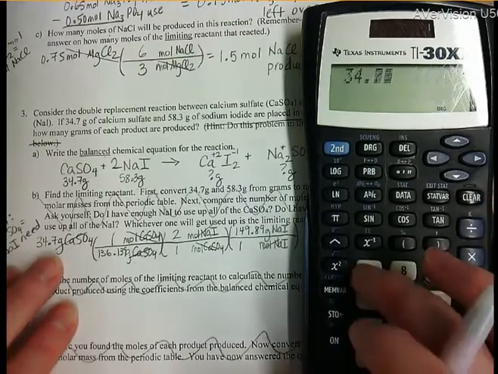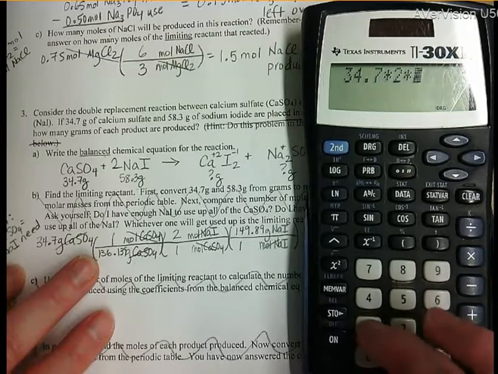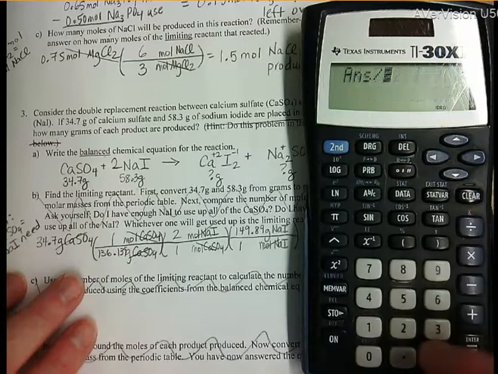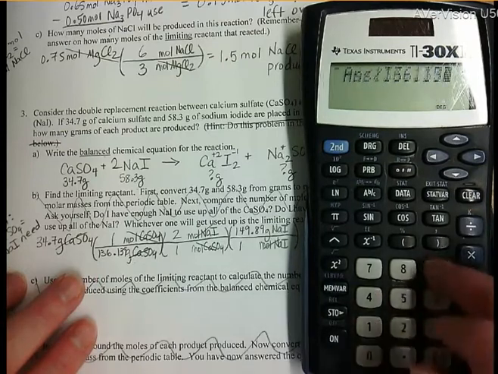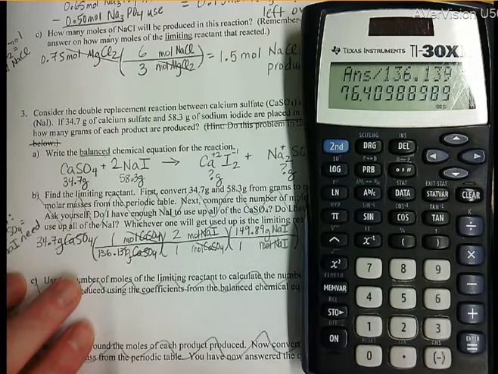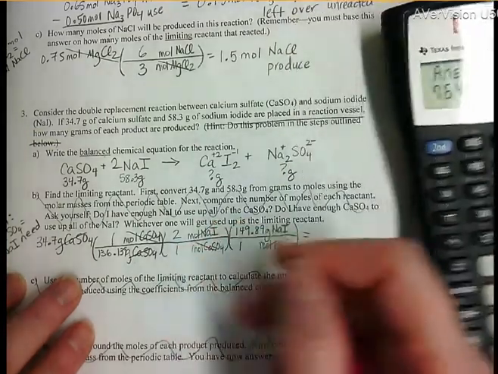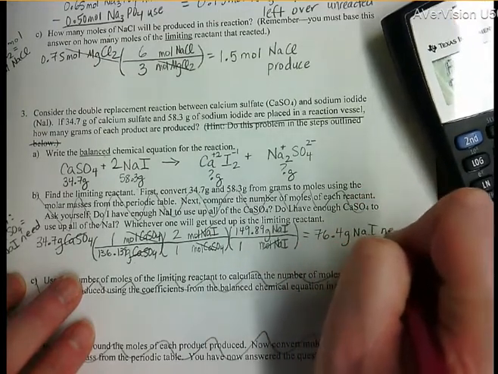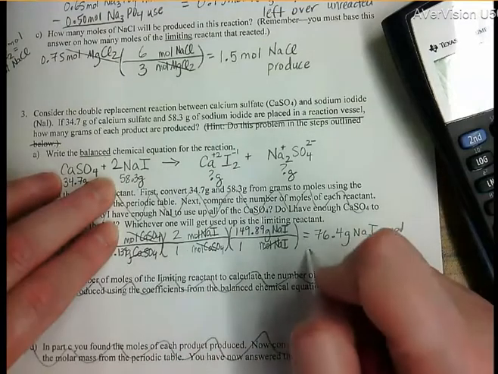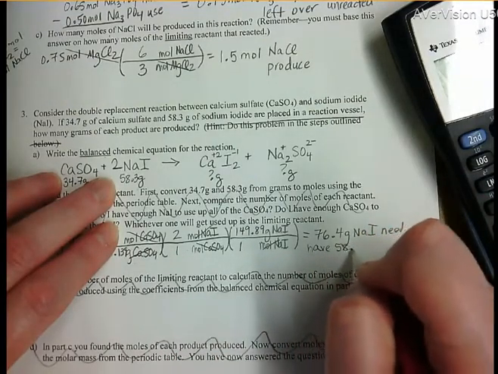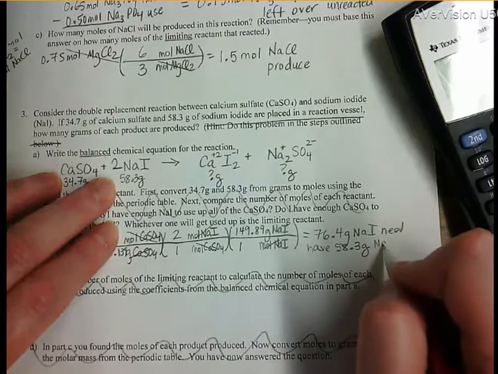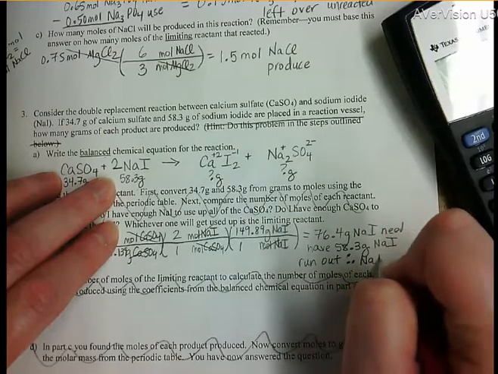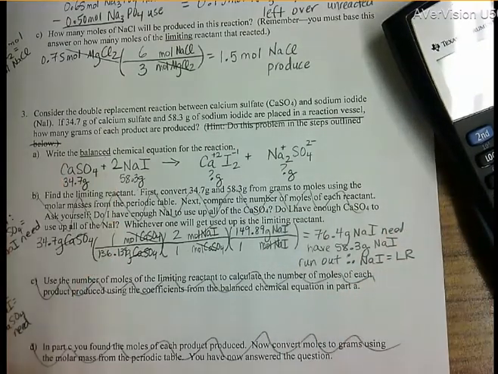So 34.7 times 2 times 149.89, so multiplying by everything in the numerator and dividing by what's in the denominator. Okay, and I want to use 3 sig figs, so I have 76.4 grams of sodium iodide I need. Now, I have 58.3 grams. So am I going to run out of it? Yes. Therefore, sodium iodide is my limiting reactant.